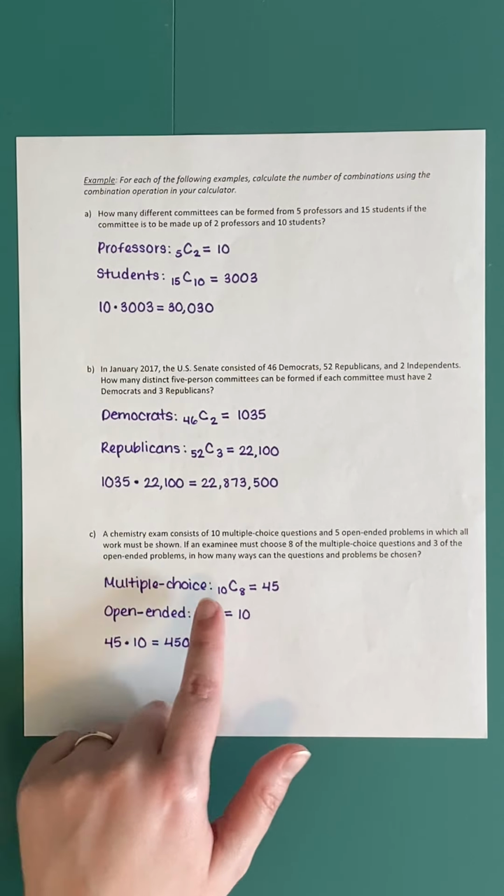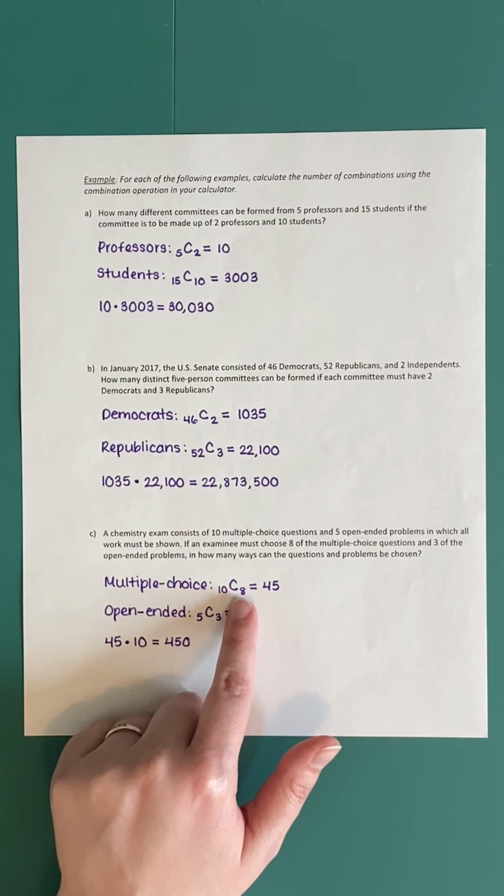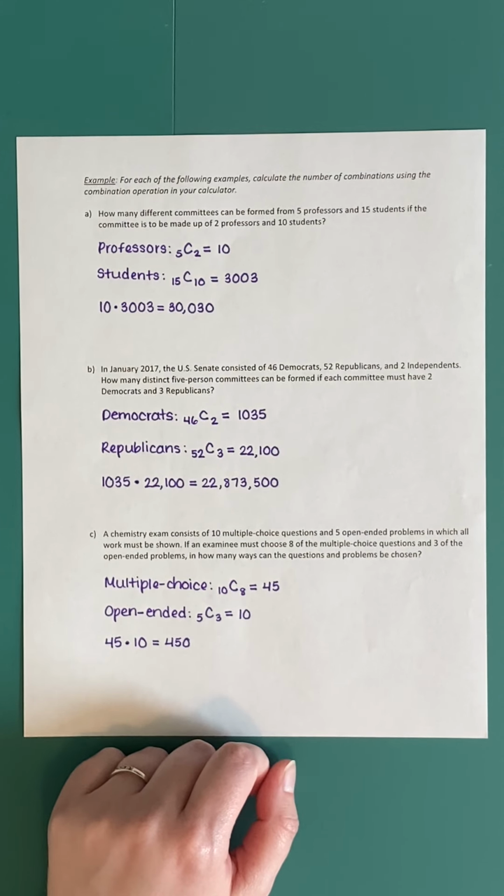So for multiple choice, we have 10 to choose from, and we're required to choose 8. Now again, the order doesn't matter that we put this in. This is probably a numbered test, but it's just saying choose some subset of the problems and answer that subset. It doesn't say we have to answer them in a specific order. We're just choosing a subset of the total.